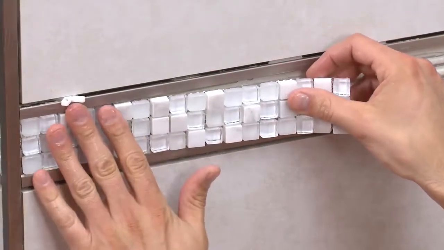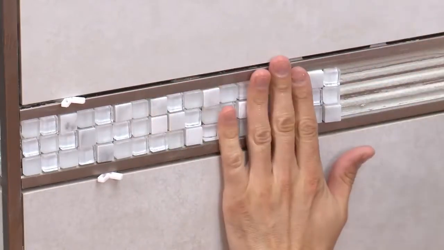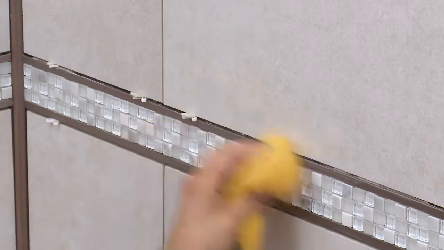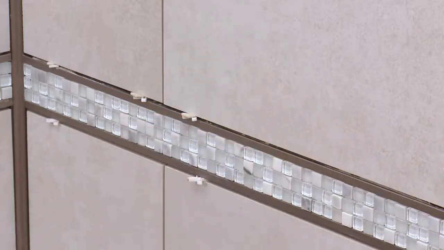Press the tiles into place. The tiled surface should be flush with the outer edge of the profile. Remove excess setting material from the profile's surfaces.